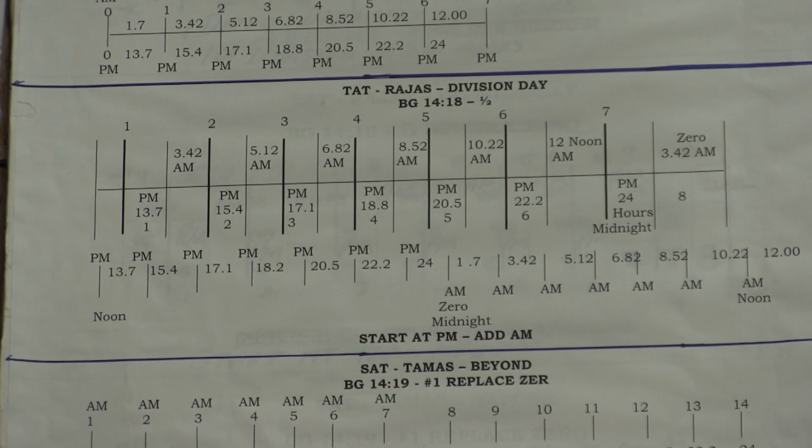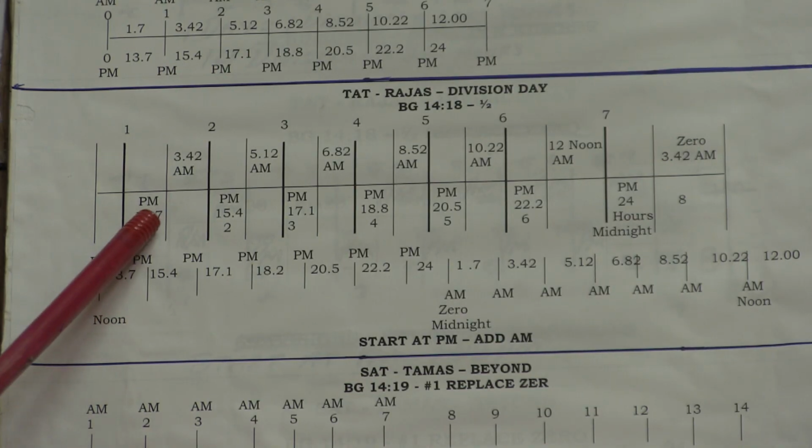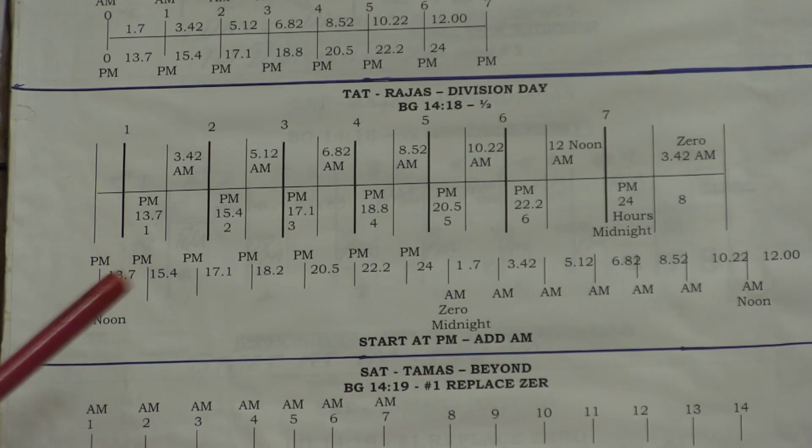PM will reach the 12 hours at midnight. That we refer to as death. PM 12 noon to 12 midnight. This is Rajas. Anytime you start in the evening, you're dealing with Rajas. So this is how we know this is Rajas.